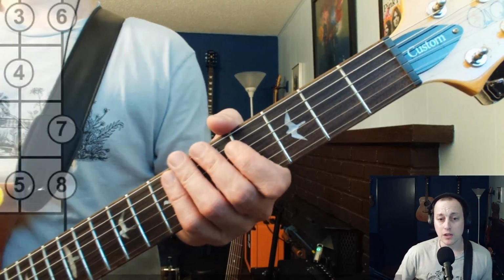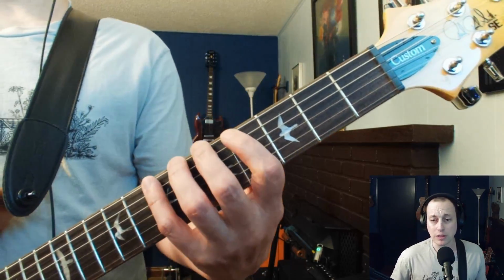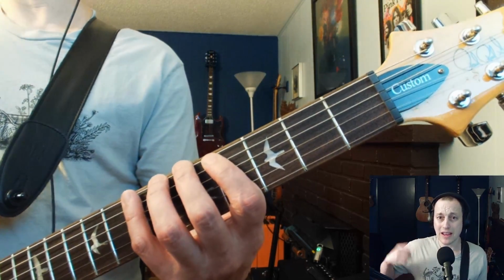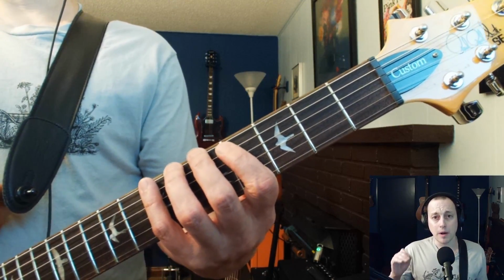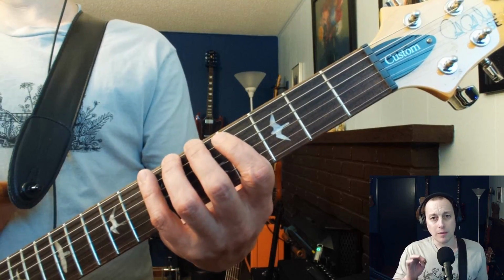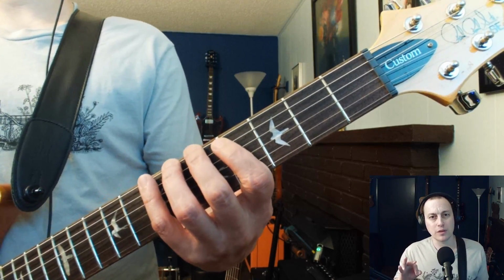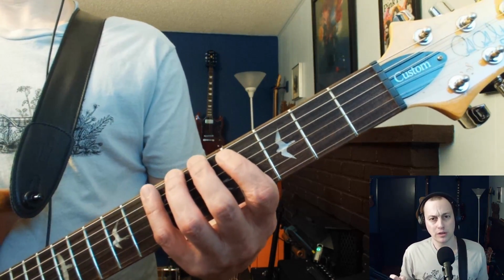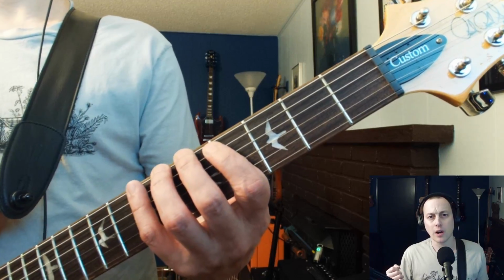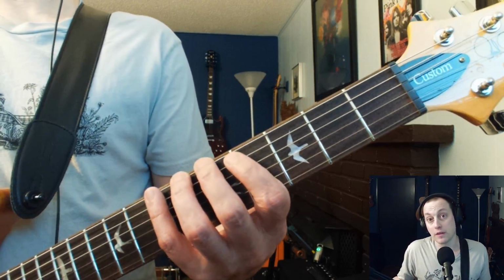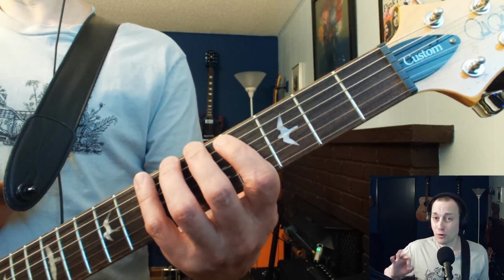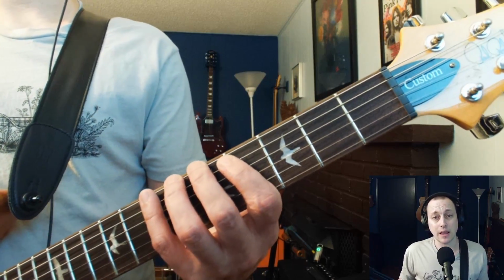Okay, that's it. So I'm going to play this one more time, and then I'm going to play this showing you the next pattern that we're going to play. When I say pattern, I mean the finger numbers that we're using and the location of the frets that we're using. We can think of it as the shape on the guitar, or again, we could think of it as the word pattern. But the notes are the same. It's the exact same scale.